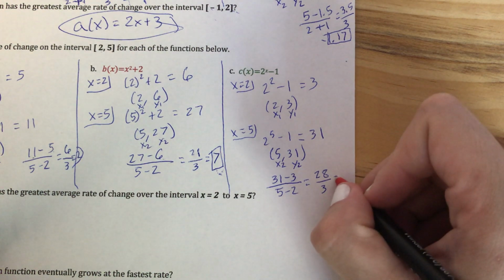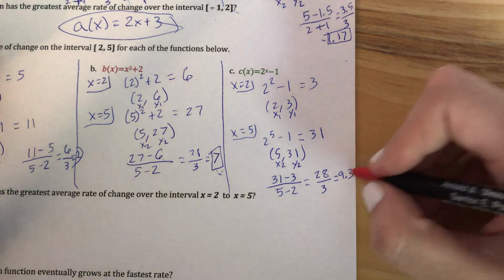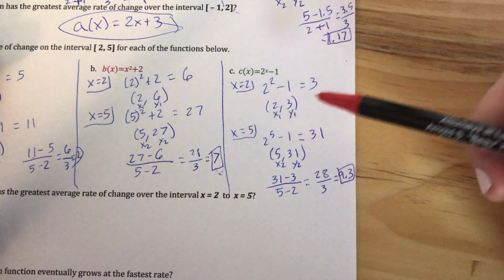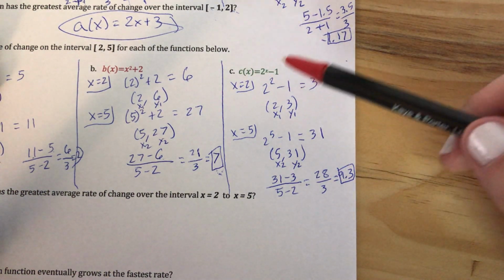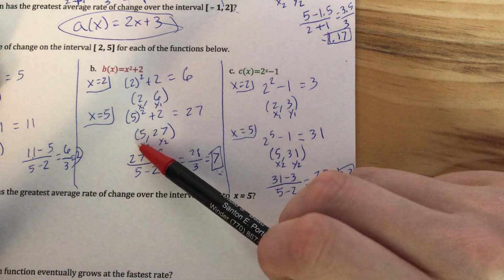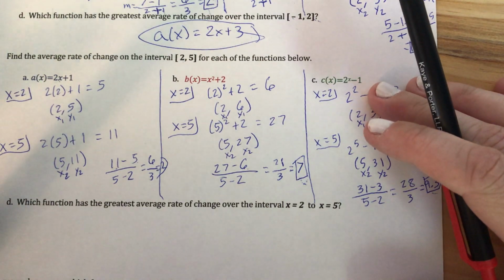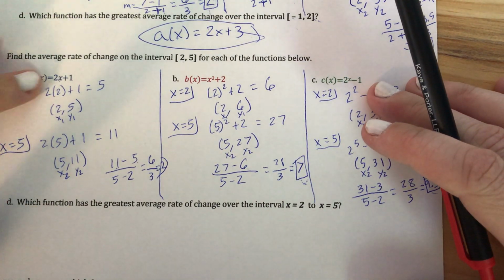This is about 9.3. So my average rate of change for this exponential function from 2 to 5 is 9.3. For the quadratic it's 7, and then for the linear function it's 2.